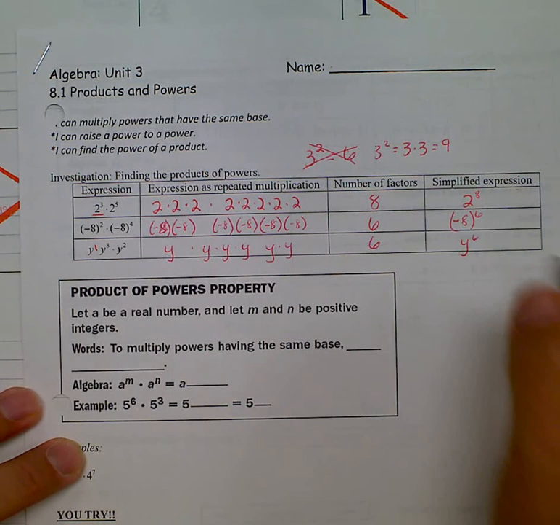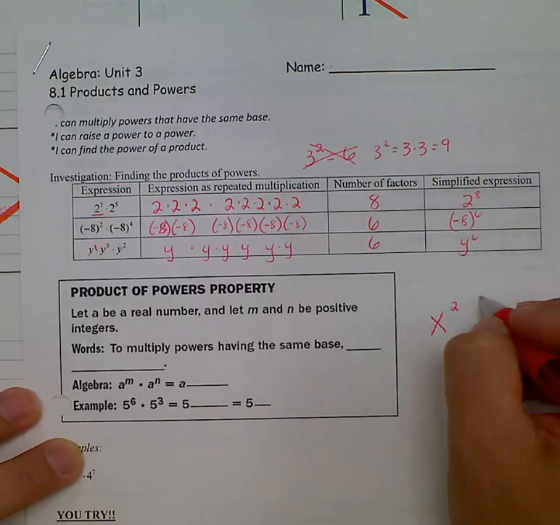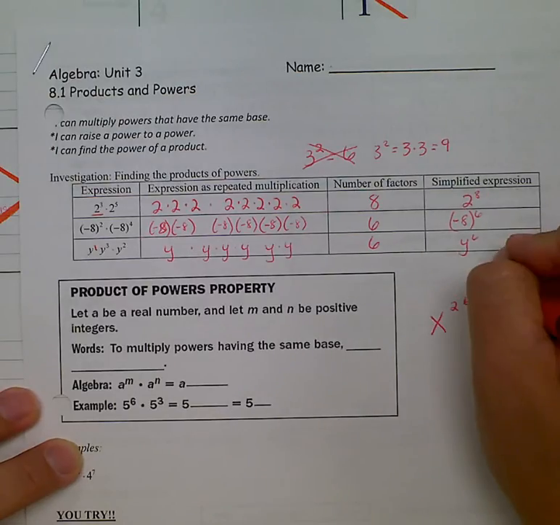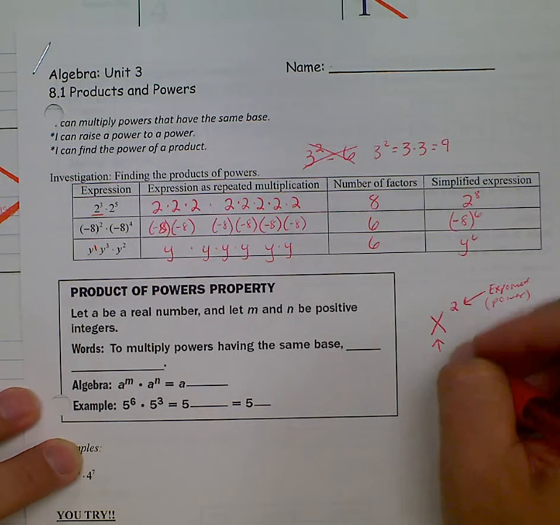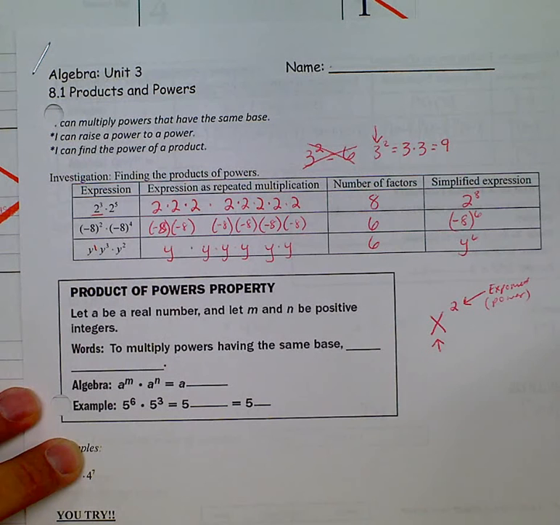Okay, a couple of important things here. So this is my exponent, right? That's also called my power. Okay, so I'm going to call that my exponent or power. All right, and then this term, the big number, here it's an x. Up here, it would have been 3. That's called my base.